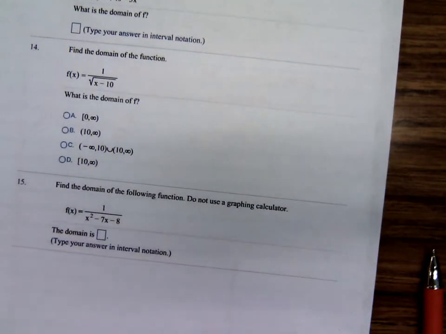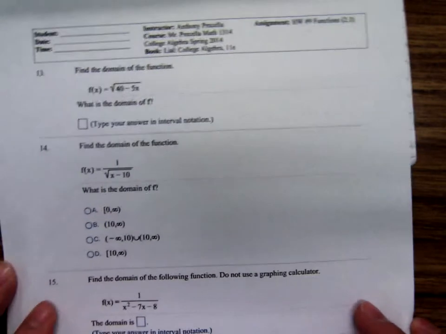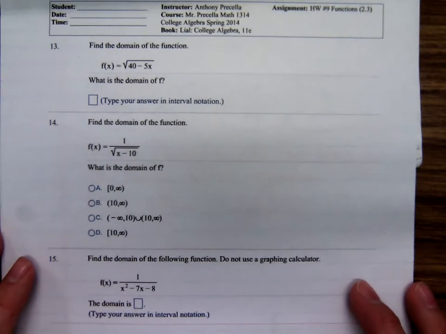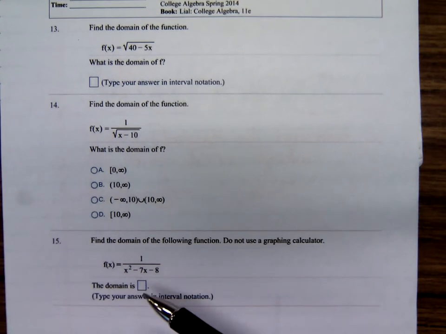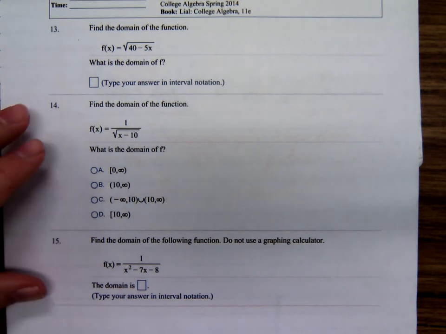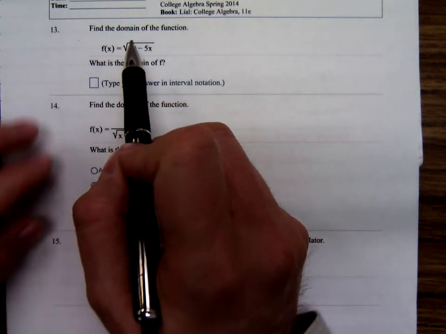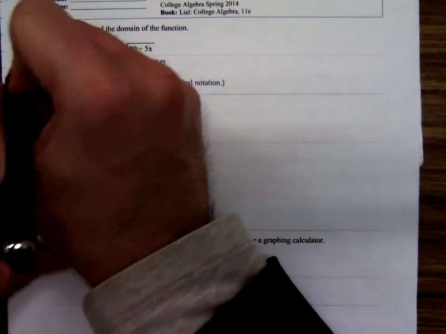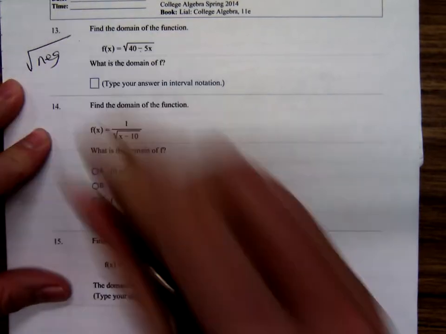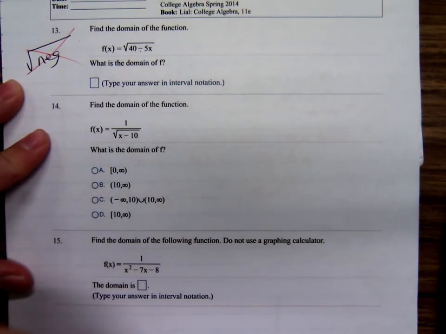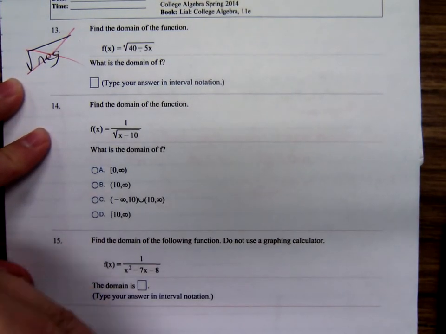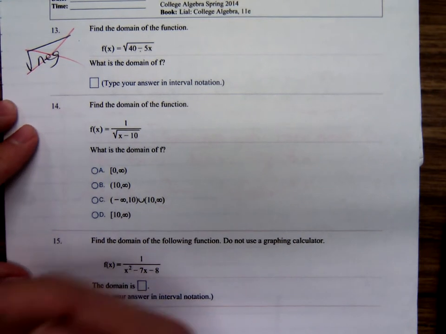Number 13 has a square root, and it's one where you're going to have to type in the answer. There are two of them, 13 and 15, but you've got to type in the answer. It's not multiple choice. Well, with a square root, we don't want a negative under that square root. That's what we've got to try to avoid. So how do we figure out what numbers we can plug in? I guess we could just do a guessing thing. Well, could you plug in a 0? Yeah. That would give you a positive 40.